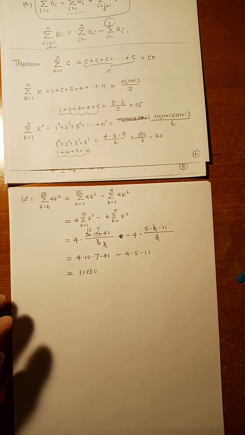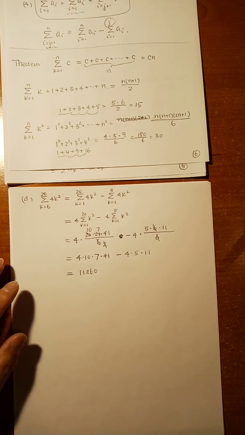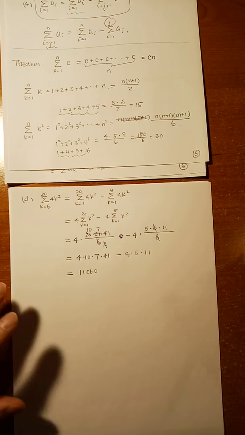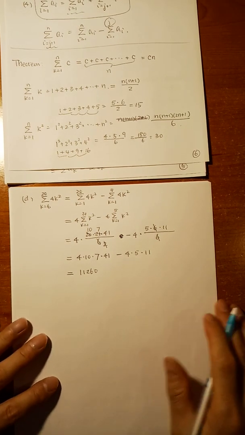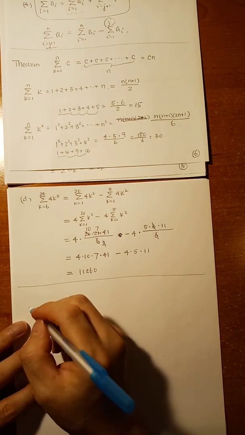Okay, let me see if we have more examples to practice. Okay, let's try this. In the exercise part, there's such an example. The example is not about evaluation, it's about the recursively defined function.